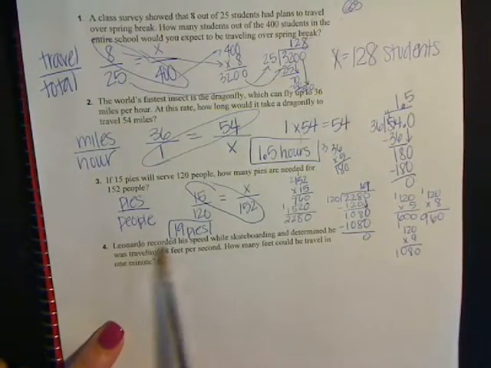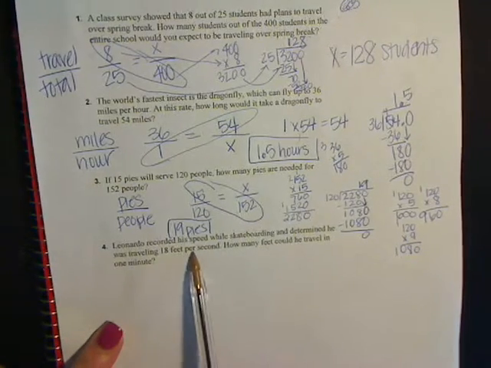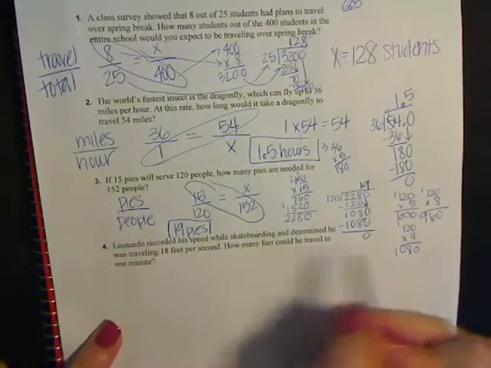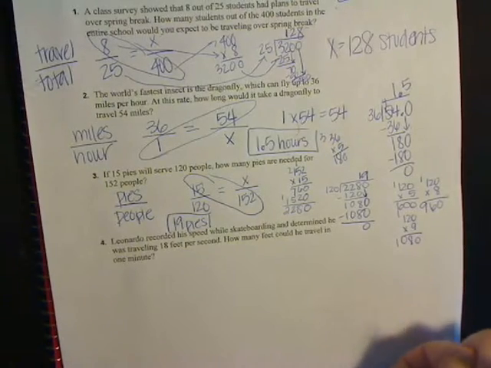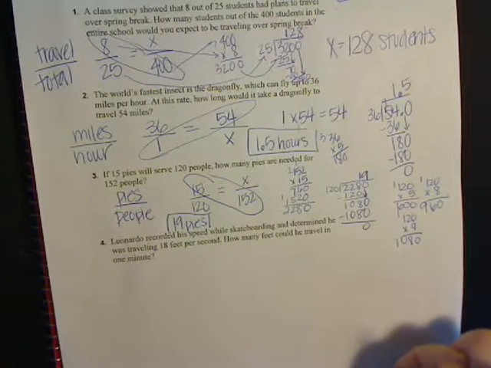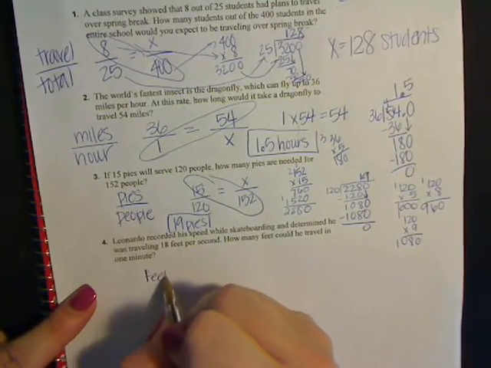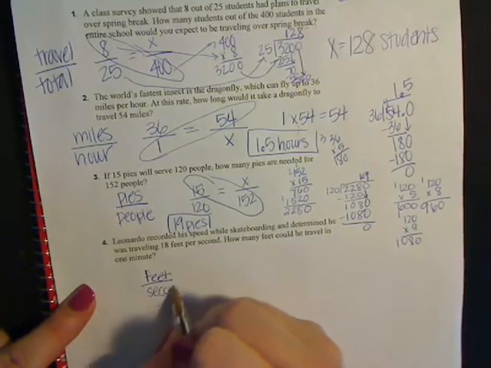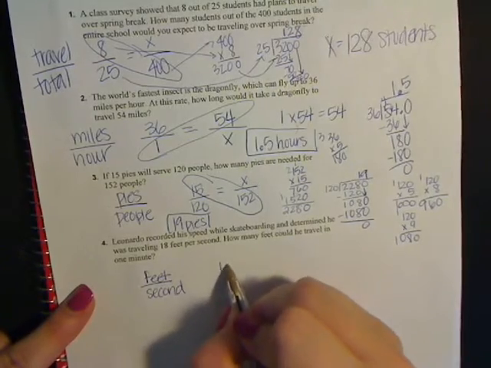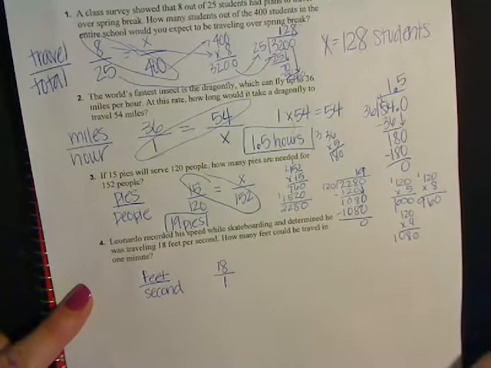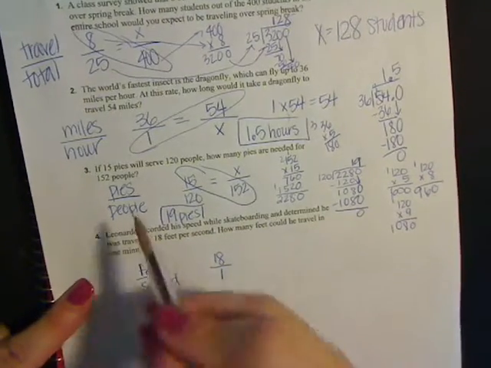Last one. Leonardo recorded his speed while skateboarding and determined he was traveling 18 feet per second. How many feet could he travel in 1 minute? Okay, so I'm going to have to do two things here. 18 feet per second. So I'm going to do feet per second. I'm going to set that proportion up first. So he can go 18 feet in 1 second. All right. So I want to know how many feet he could travel in 1 minute.